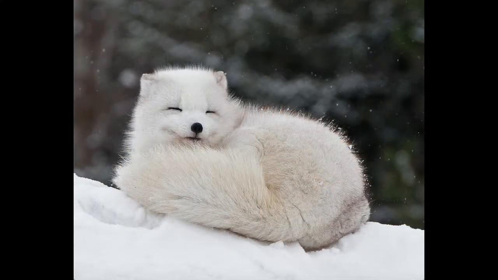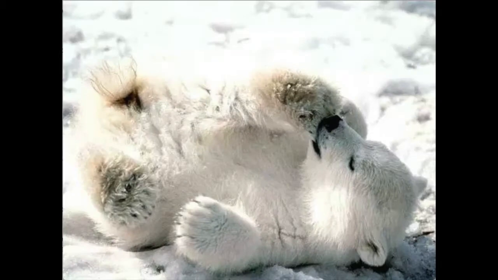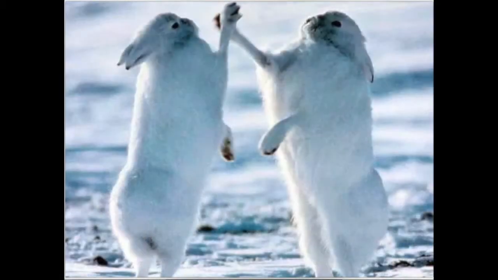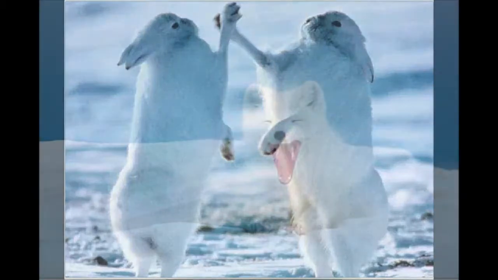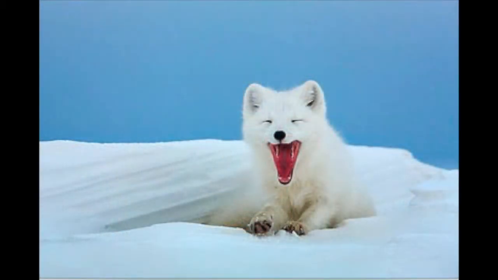On Earth, there are three different types of tundra: the Arctic in the north, the Antarctic, located in the south and consisting of 98% ice, and the Alpine tundra, which is located on mountains at elevations above 11,000 feet.